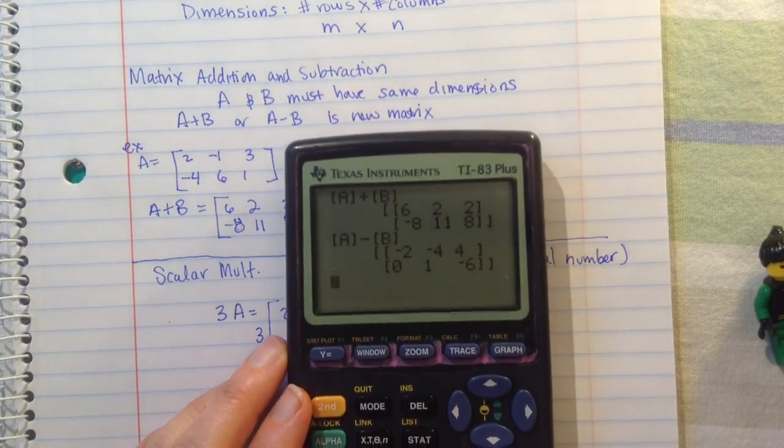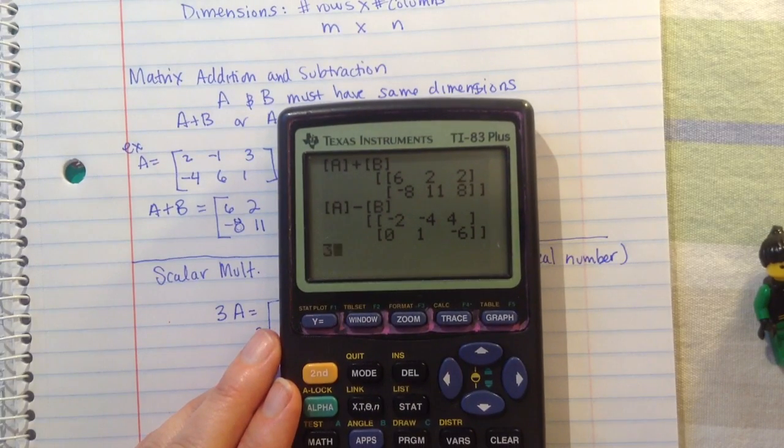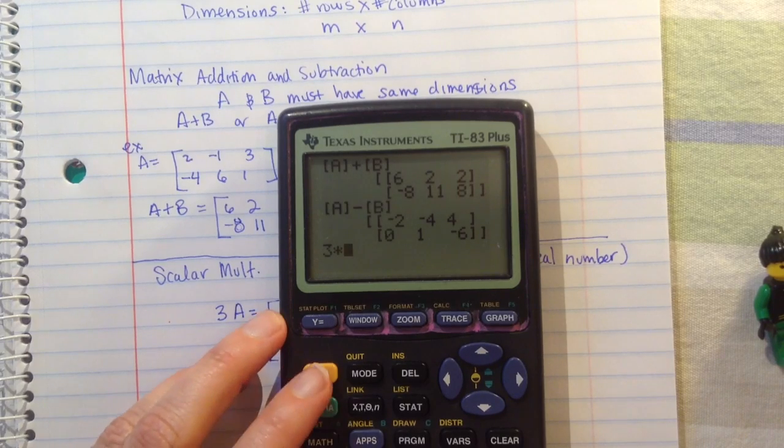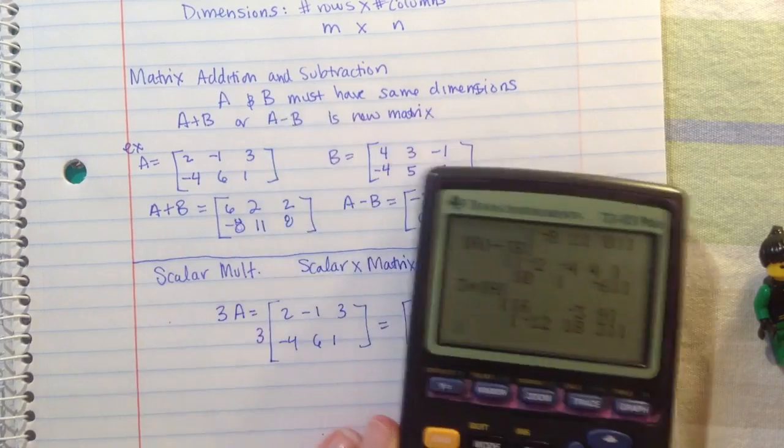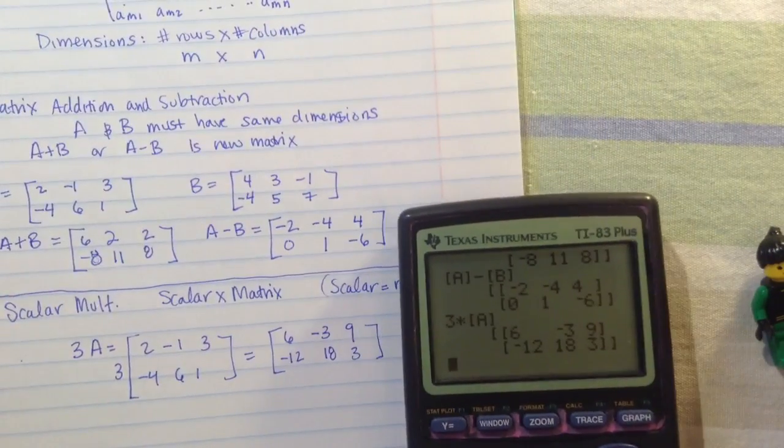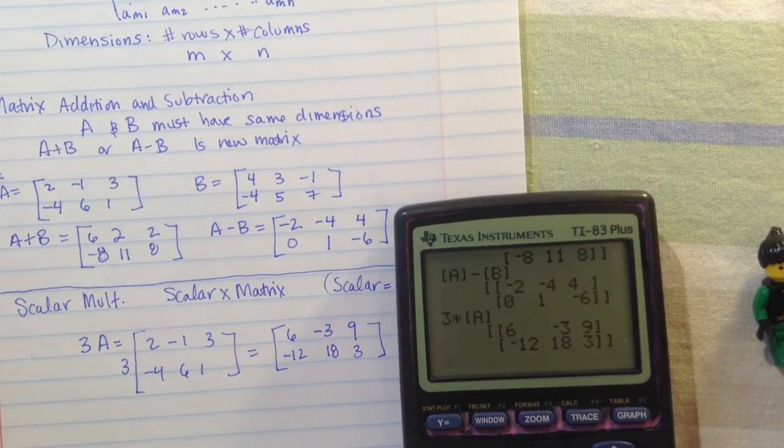And we can do this scalar multiplication as well. So we would just do 3 times matrix A. And is that what we got? Looks like it. All right.